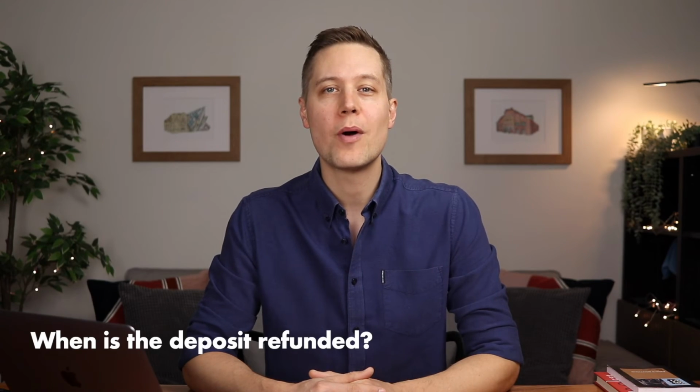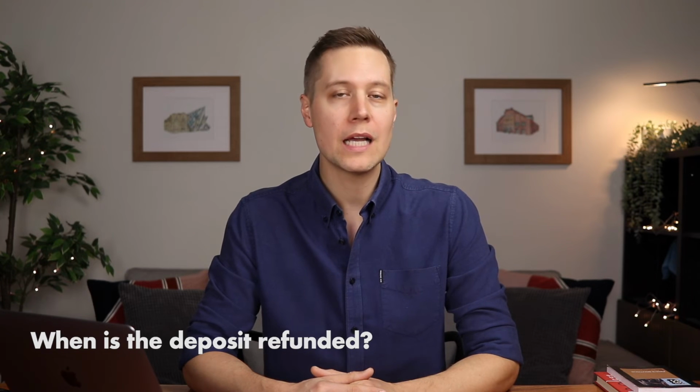So when is the deposit refunded? Well, sometimes a deal is firm, meaning there are no conditions. Sometimes a deal is conditional. For example, conditional on the buyer arranging financing, or conditional on the buyer having a home inspection and being satisfied with the results of that home inspection. If the offer is conditional and any of the conditions are not met within the conditional period, then the deposit is typically refunded to the buyer in full without deduction.